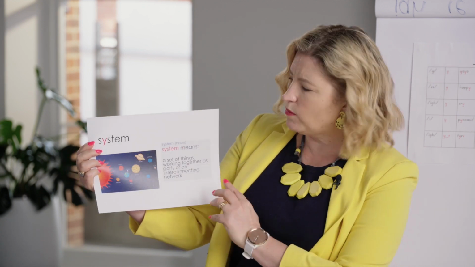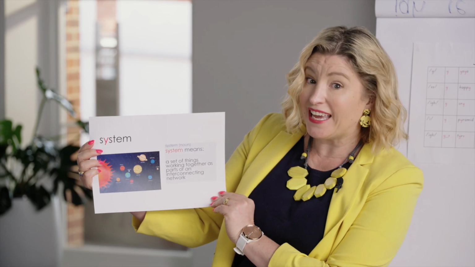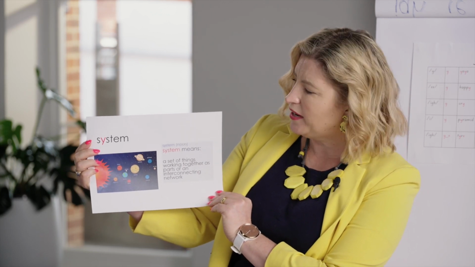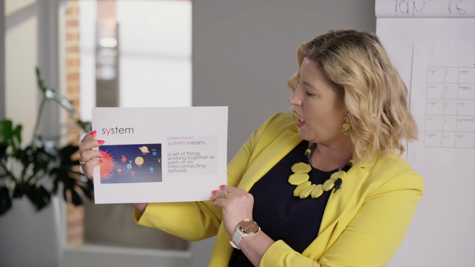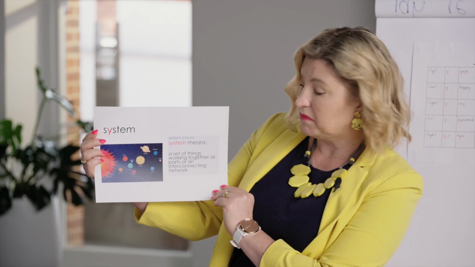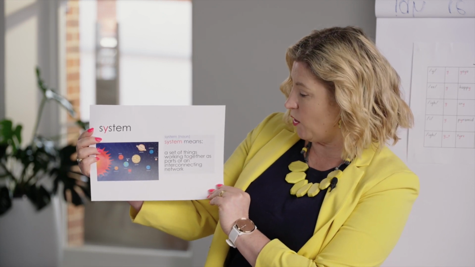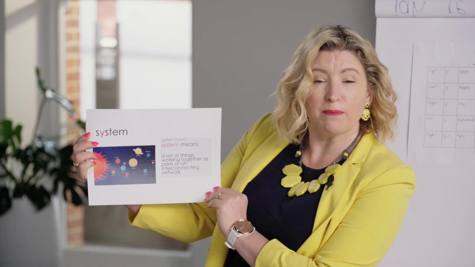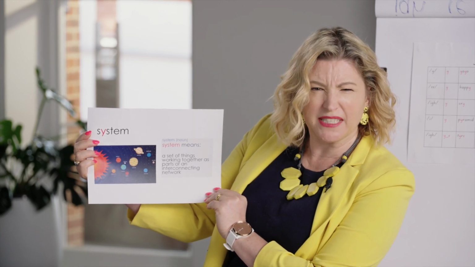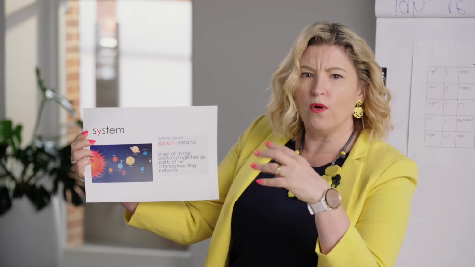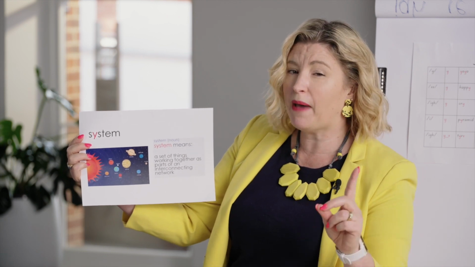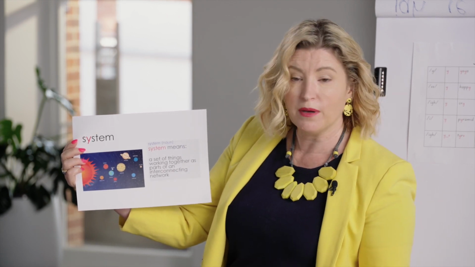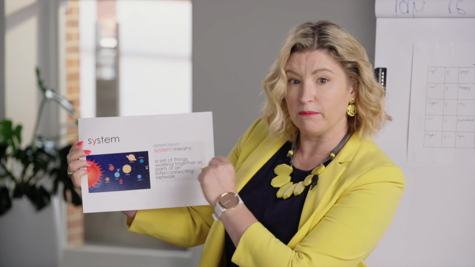Now, last word where we've got Y making an it sound, like in pyramid, is in system, like in the solar system. A system is a set of things that work together as part of an interconnecting network. It means they all connect together and work together as a system. So if one part of it didn't work, the whole thing would probably stop. So the solar system you might have heard of. So you've learned a little bit about those words.